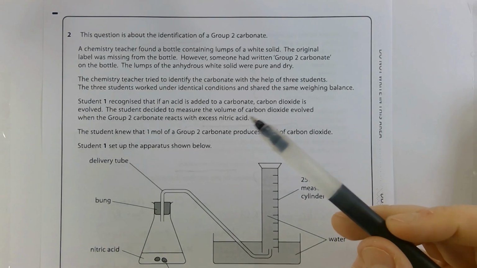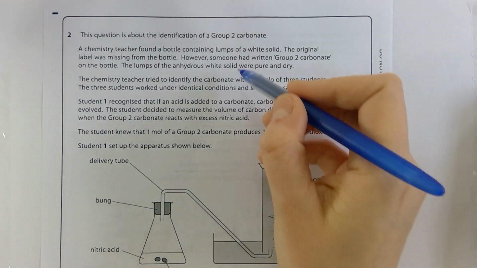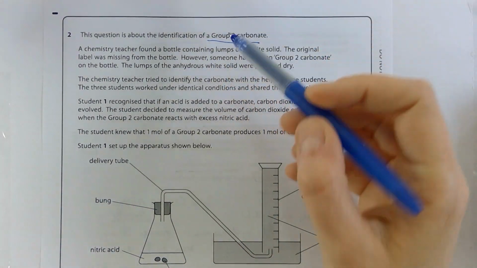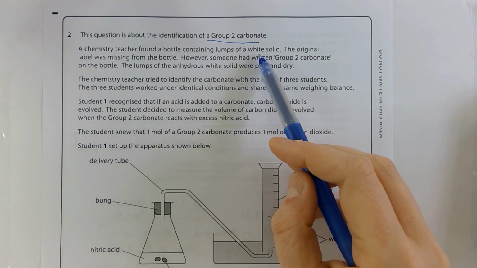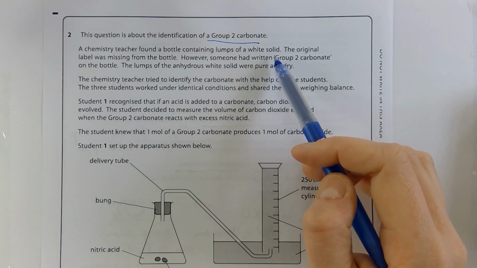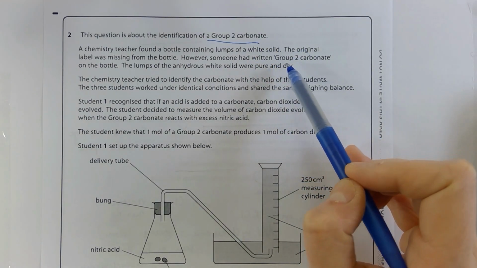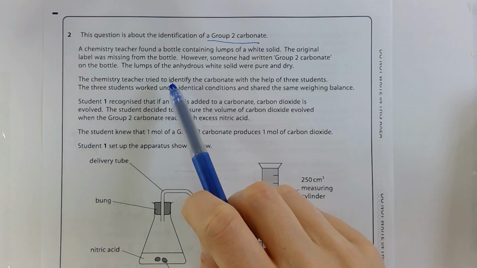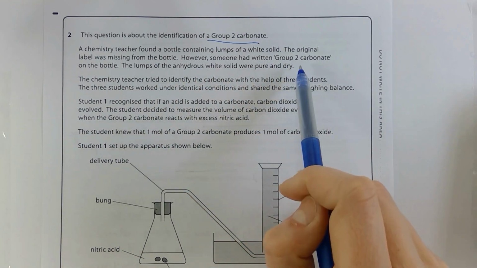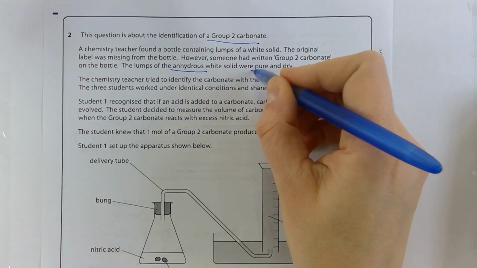Okay, so we've got another experimental question. This one's quite long, so it may be worth going through and highlighting important information as you go. So we're looking at identifying a group 2 carbonate. Worth knowing it's group 2. We have got the white solid. That's what we'd expect because main group compounds form white compounds, whereas transition metal compounds form coloured ones. The label's missing, but we know it's a group 2 carbonate. And it's an anhydrous white solid, it's pure and dry.